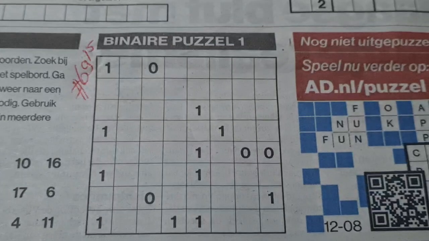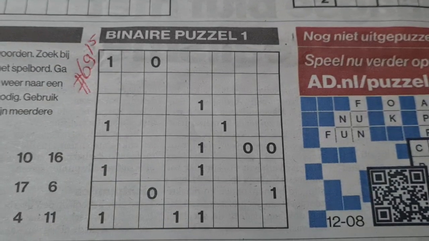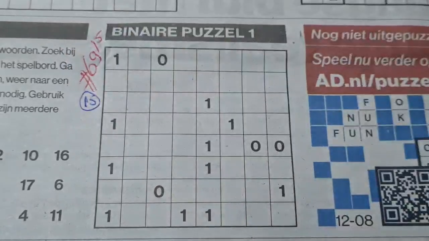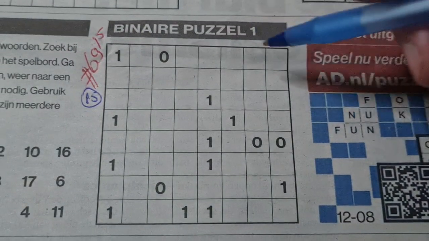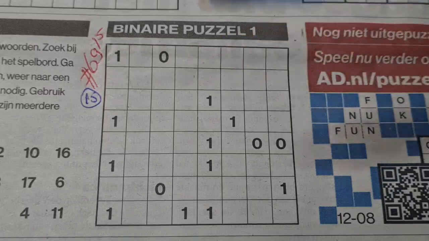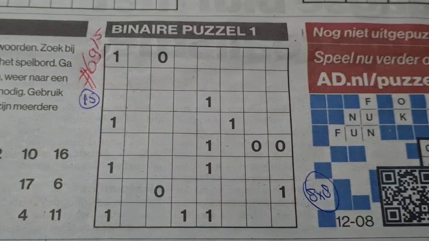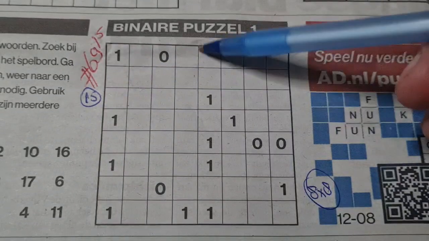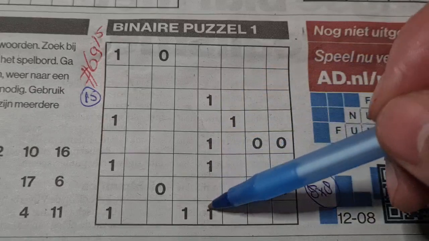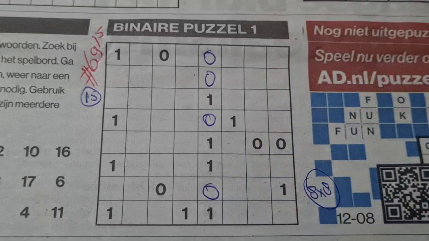And before I start, I always count the printed digits. Well, this one has 15 printed digits. And what kind of binary puzzle is this one? Let me count. 1, 2, 3, 4, 5, 6, 7, 8. It's an 8 by 8 binary puzzle. That means in a row or in a column there are always 4 ones, 1, 2, 3, 4, and 4 O's, 1, 2, 3, 4.